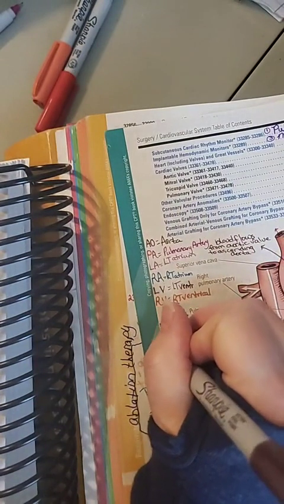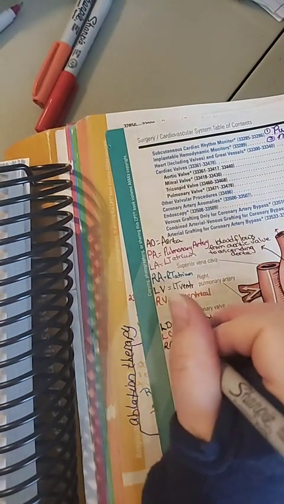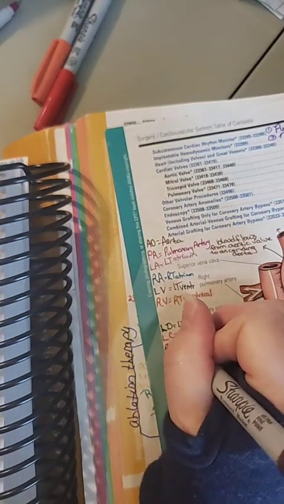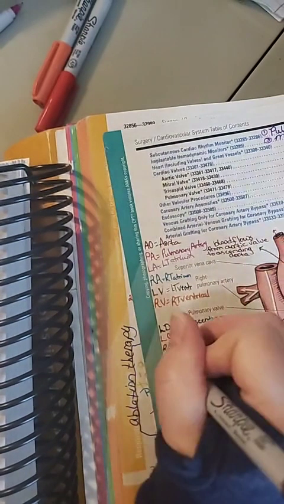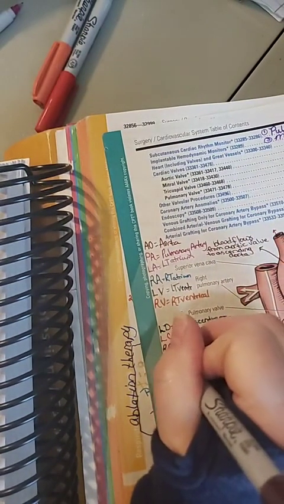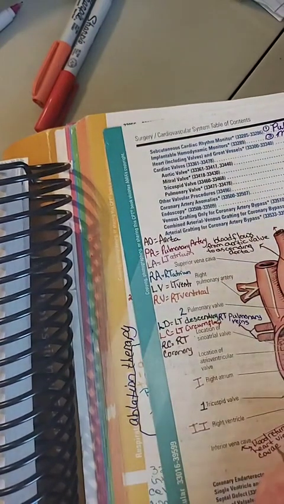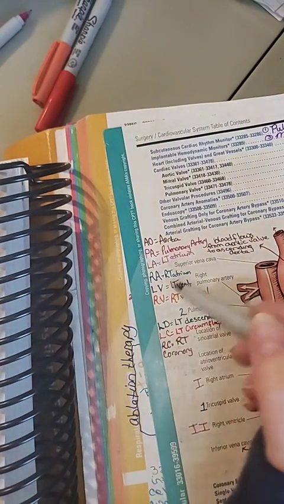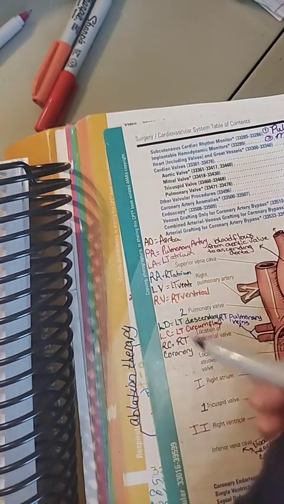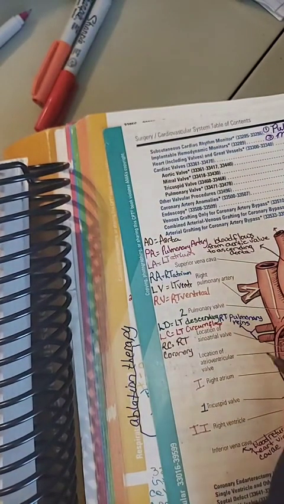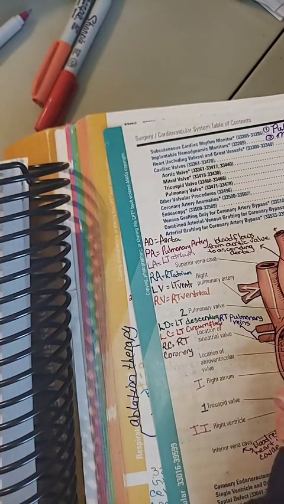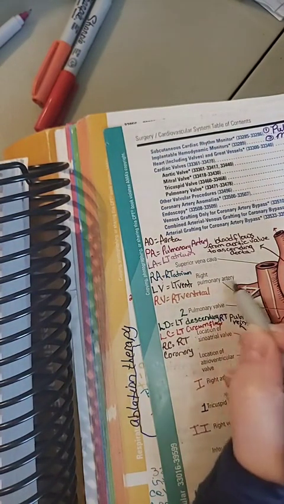I don't have enough room for all this. RC equals right. And we're going to write it underneath. Coronary. There we go. And we got the left atrium up here. It should really be with these. RCA, right coronary artery.